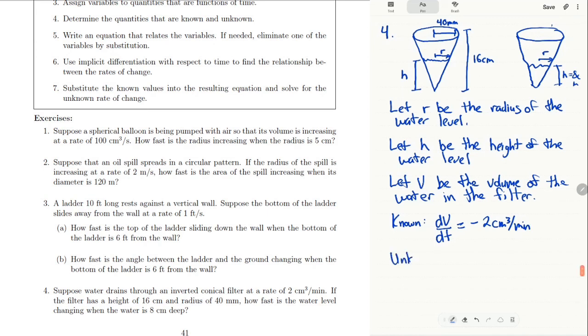Now what we're looking for is how fast the water level is changing when the water is 8 centimeters deep. So as a derivative, that is dh over dt when h is 8 centimeters.